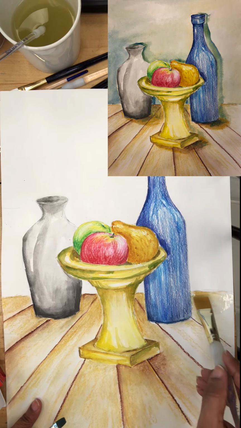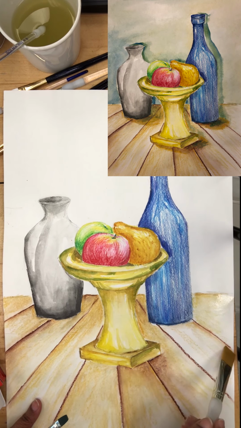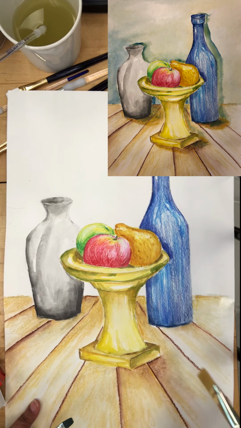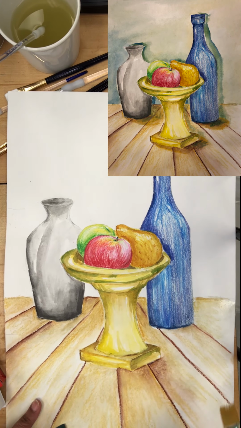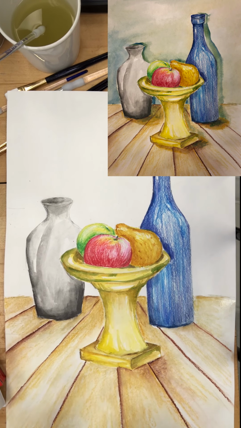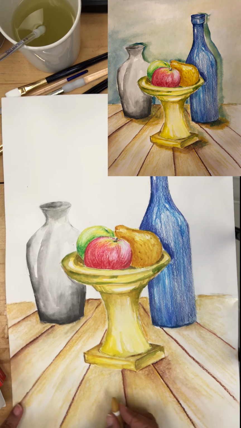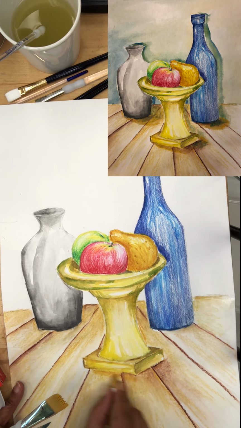Now, as I said, what you do want to do is to make sure that you create cast shadows. Where do you see shadows cast from your bottles and your vessels and things?